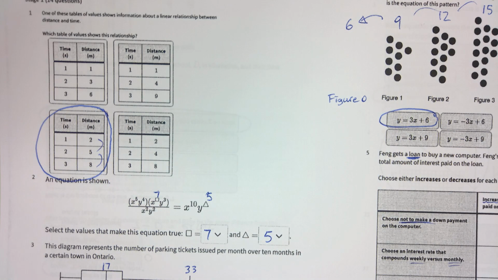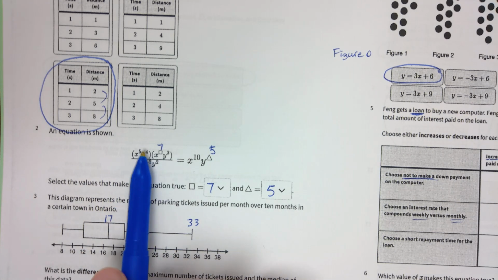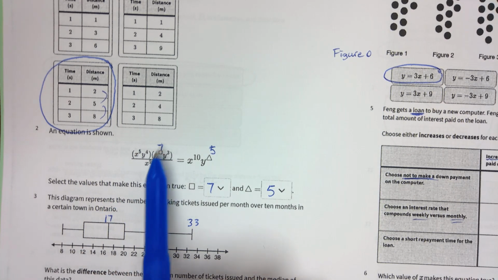This one, exponent rule, remember that when you multiply, you add the exponents. When you divide, you subtract the exponents. Okay?